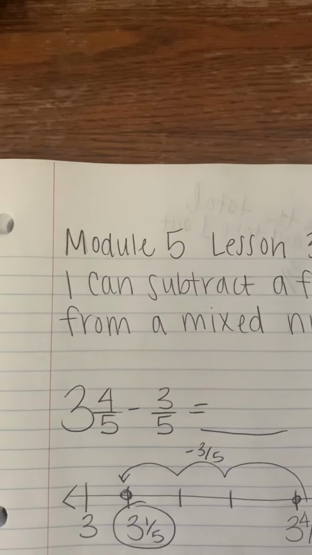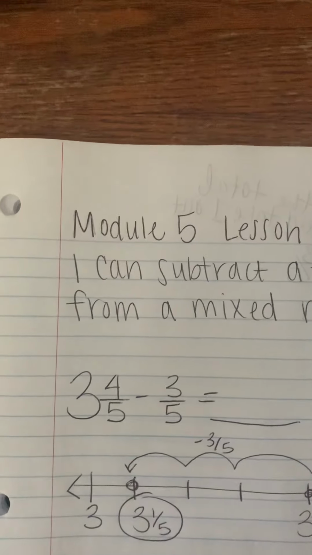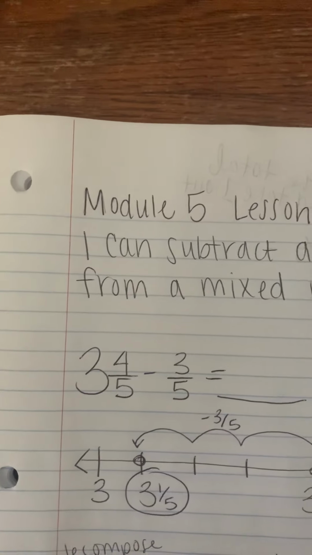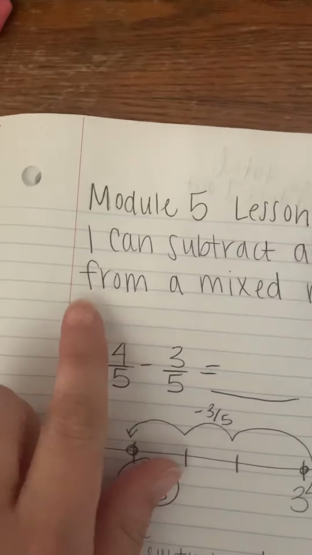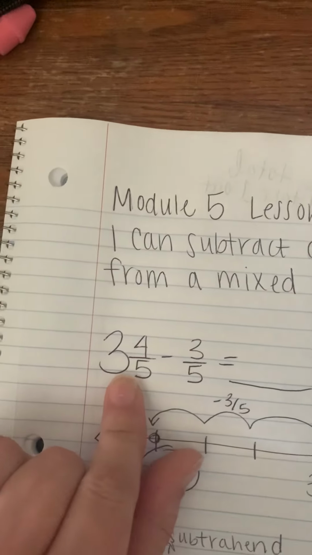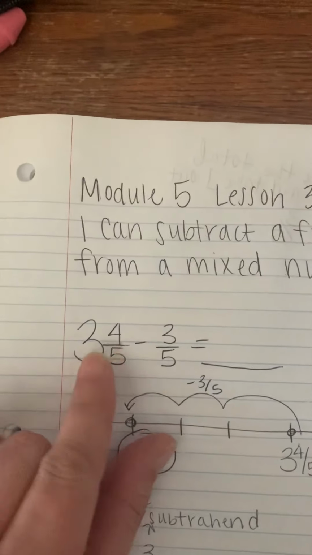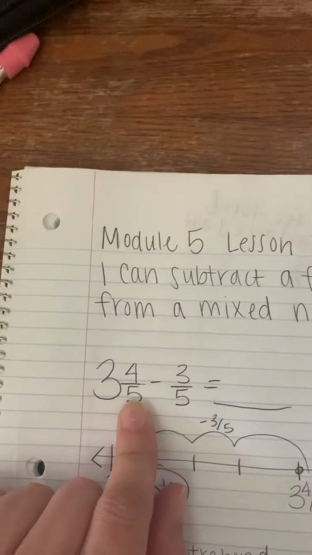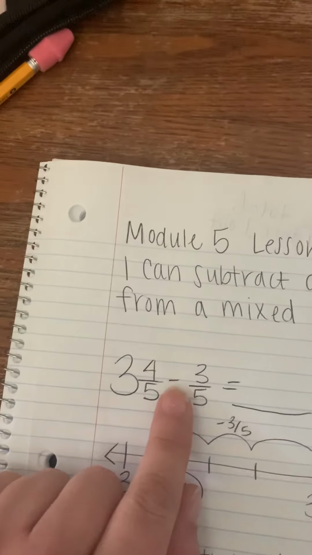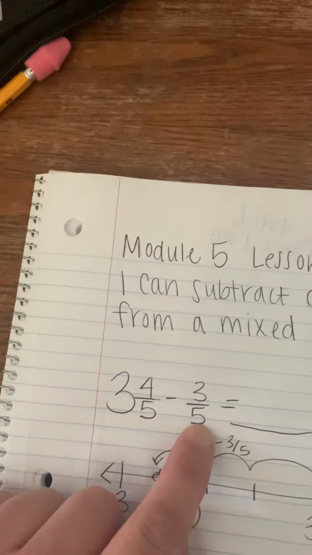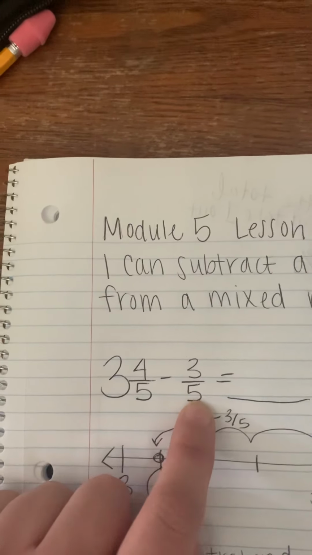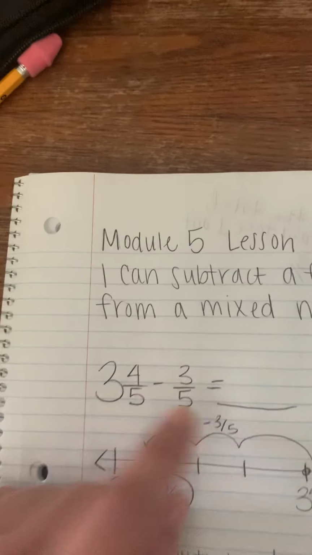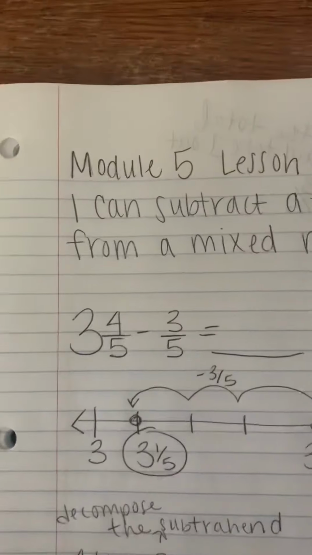We're going to go over 3 different strategies, and the first thing that you want to do is look at the problem and look at what you're dealing with. So right here we see we have a mixed number, a whole number and a fraction. I look at this fraction and I see it's 4/5. What I'm taking away from it is 3/5. And we know that we can only subtract the fifths minus the fifths because they're the same unit.